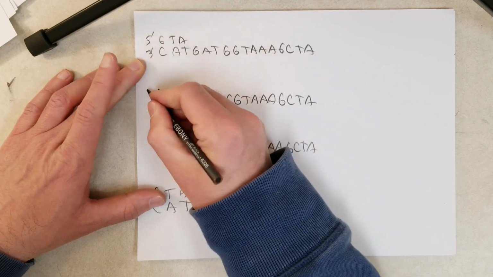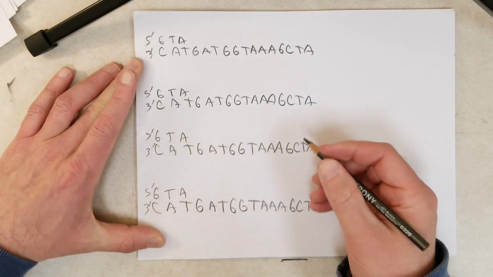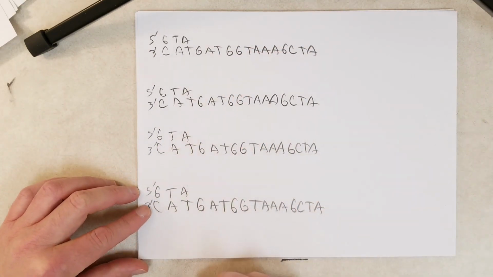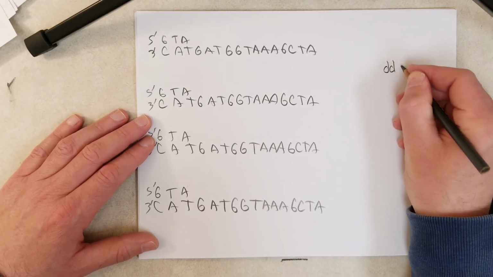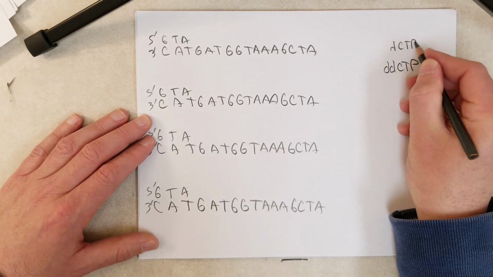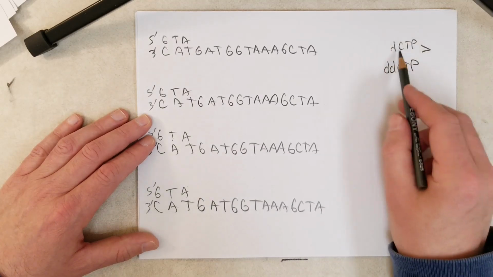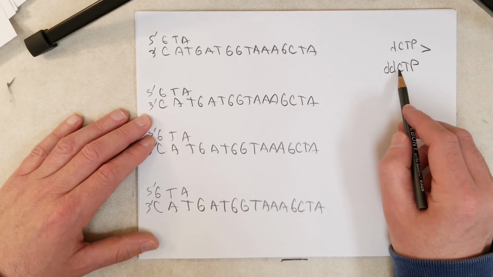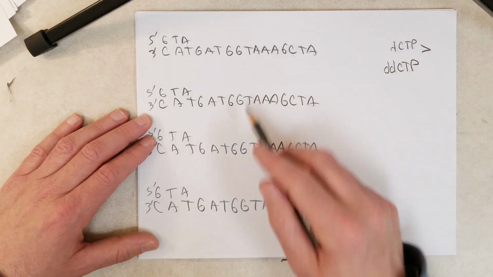So I guess I'll put the 5' and 3' in. So same setup as before. The primer is annealed to the templates. And this time we are working with ddCTP, which is found at a lower concentration than the analogous dCTP. And keep in mind, all the other dNTPs are there. It's just the ddNTP, which is only present in one form, and that's ddCTP in this reaction.